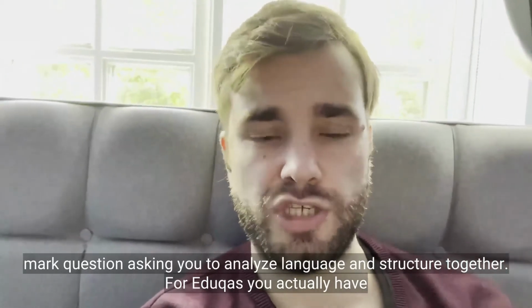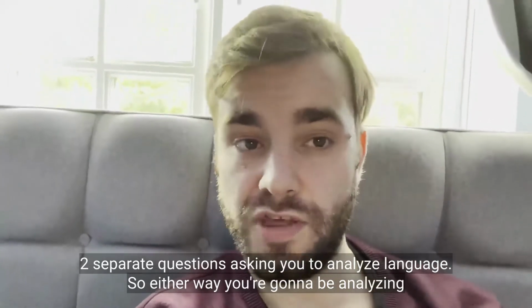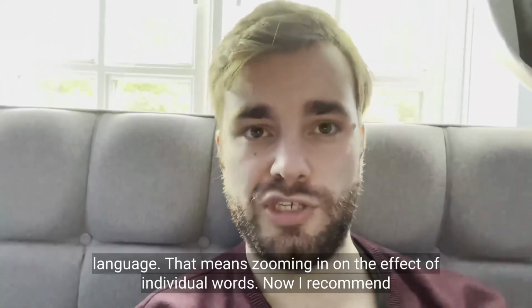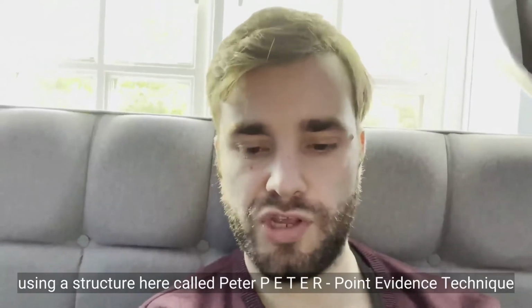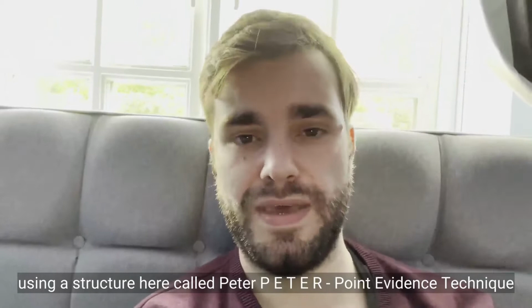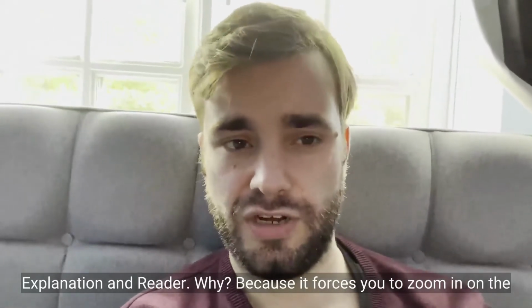For Edexcel, you actually have 2 separate questions asking you to analyze language. So either way, you're going to be analyzing language. That means zooming in on the effect of individual words. Now, I recommend using a structure here called PETER, P-E-T-E-R: point, evidence, technique, explanation, and reader.